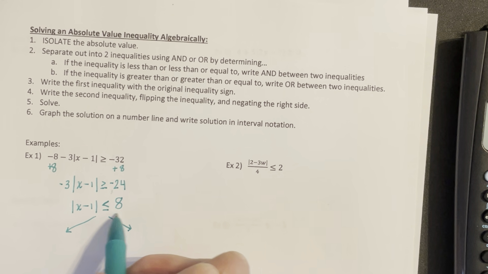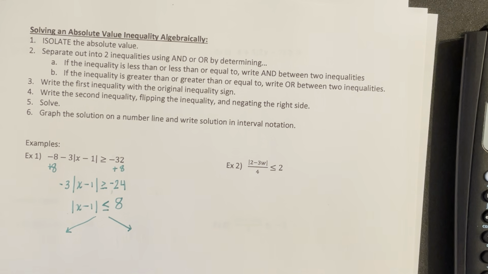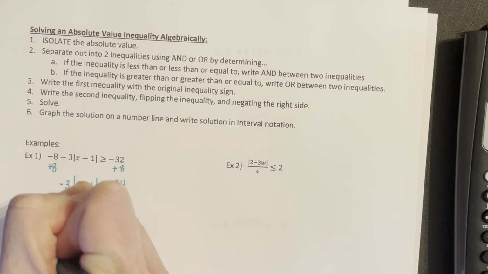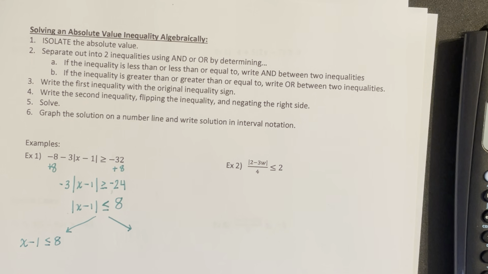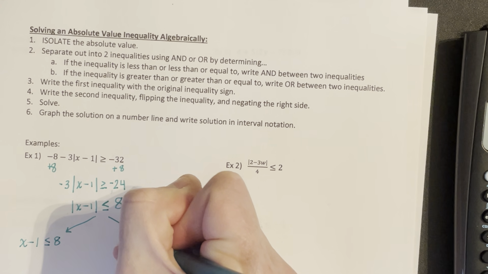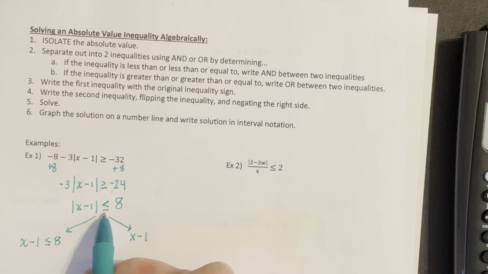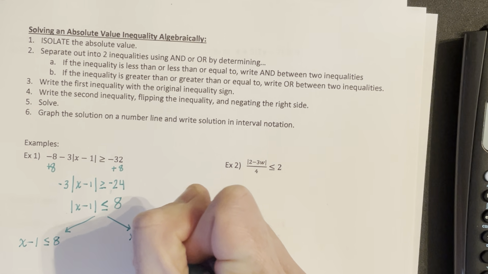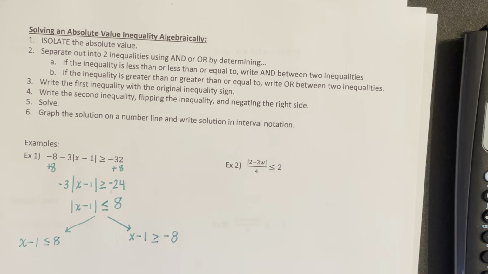The first inequality is going to stay basically the exact same, just without the absolute value. So it's going to be x minus 1 is less than or equal to positive 8. The other one, we still have x minus 1, but we're negating this inequality, which flips our sign to greater than or equal to a negative 8, and we negate the right side of the inequality.